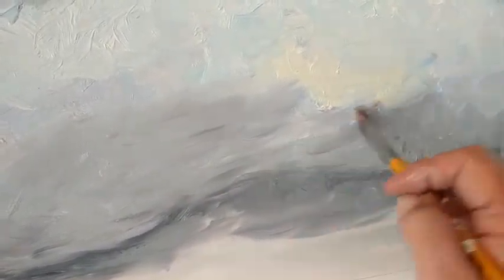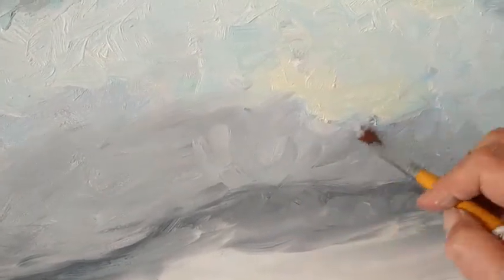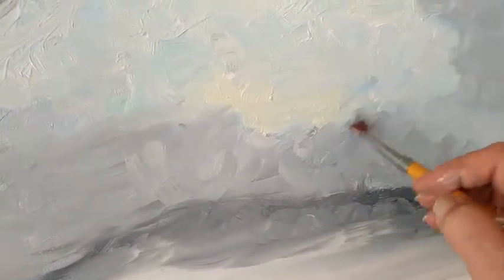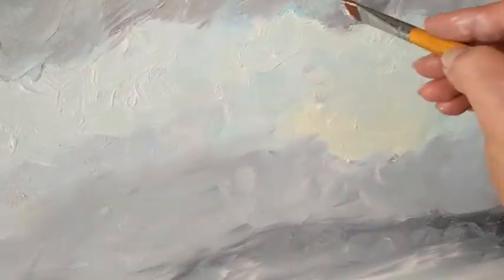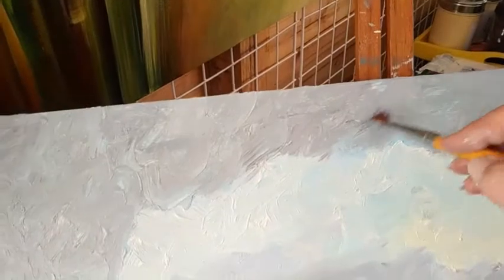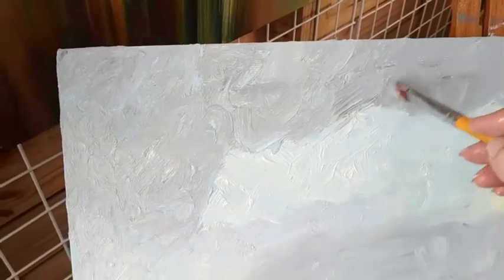There's my little bit of light coming in. I need to make more of these sideways, up and down. Okay, and now I'm going to work at the top where there's still some dark, and then I'm going to clean my brush to do the lighter areas.